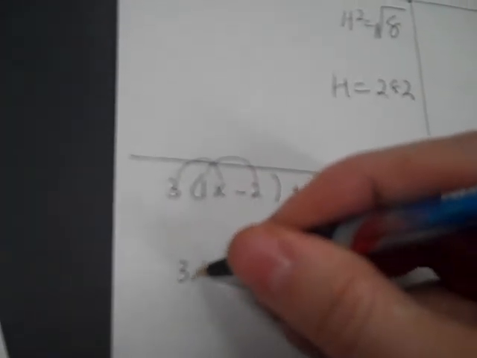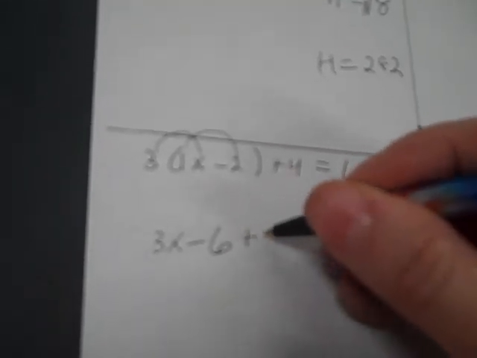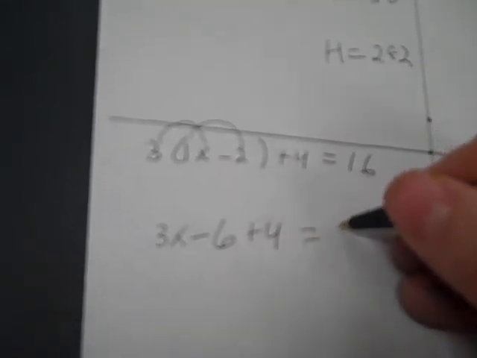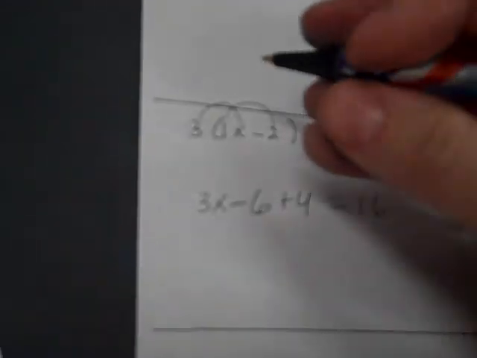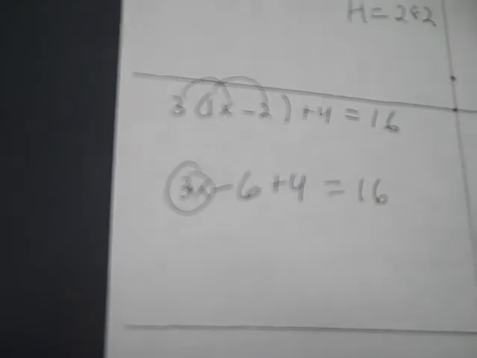Okay, final problem. This is not blocked. You use your rainbows. So 3 times 1x is 3x, minus 3 times 2 is 6. Then add the 4, equals 16. So again, you dot your x, circle it. Now you have 2 operations to undo.